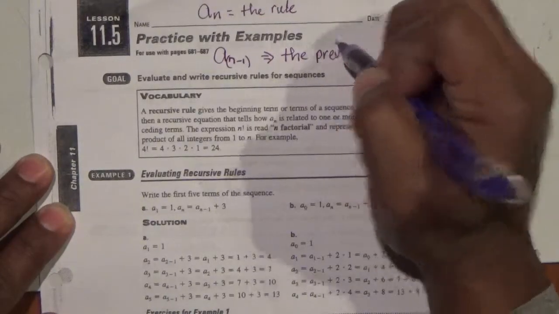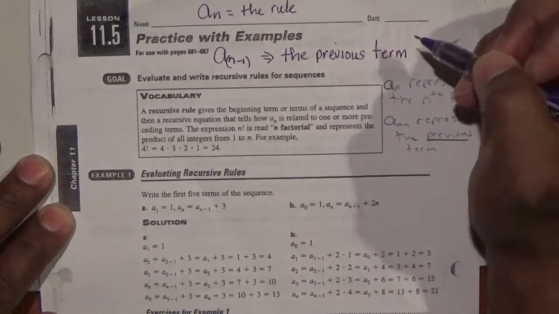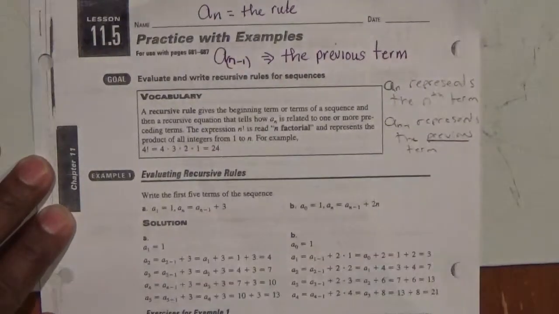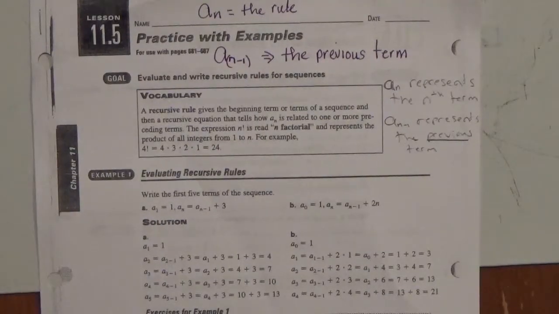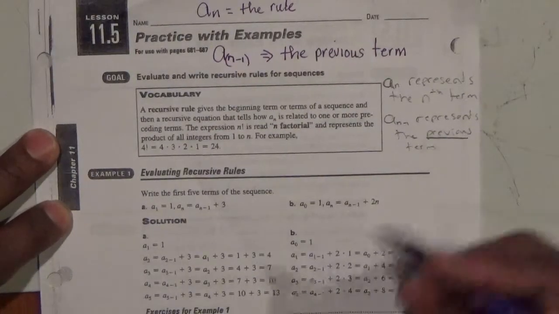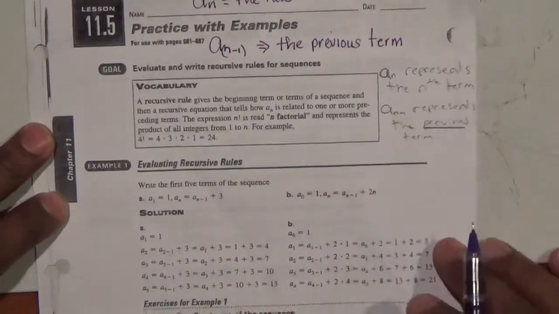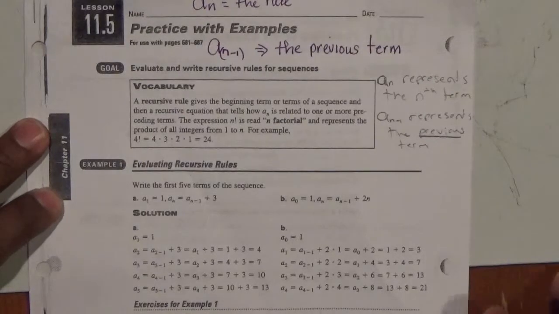A lot of the questions you might have while going through this will all revert back to knowing what a sub n minus 1 is, and it just means the previous term. So in order to find any term we're looking for, we need to know the term before it.